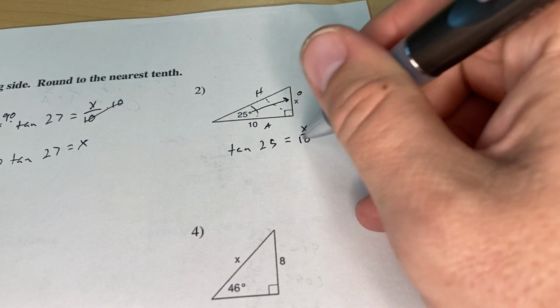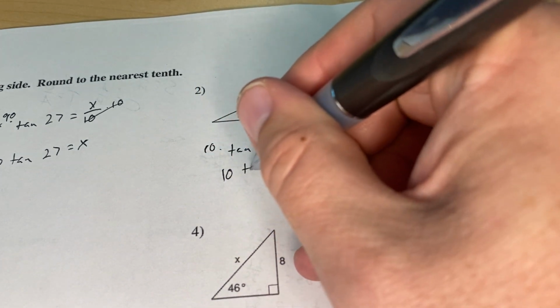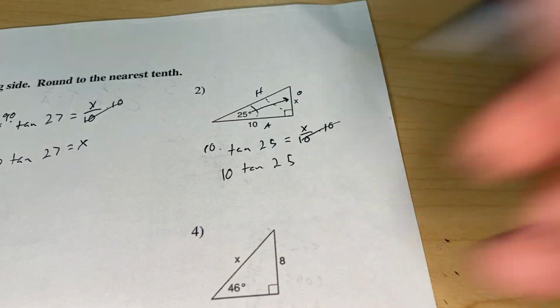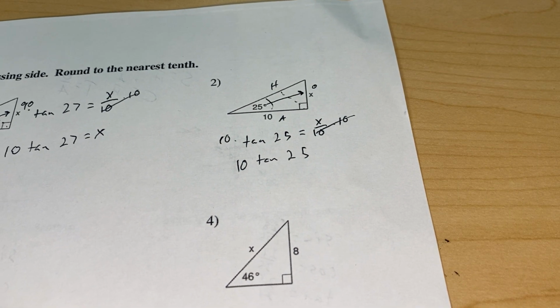So similar kind of thing here, multiplying by 10. So this is 10 times the tangent of 25 is what you would be able to type into the calculator to solve that out and get an answer.